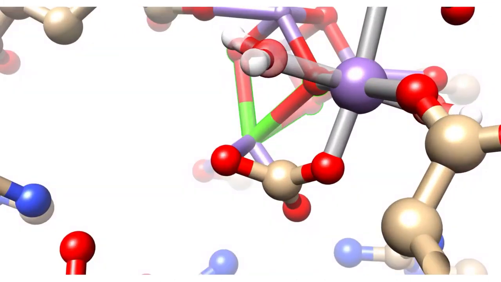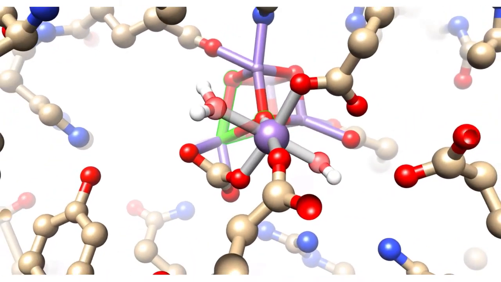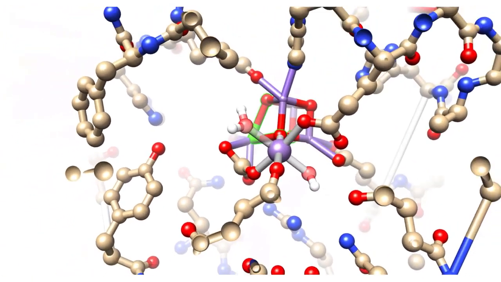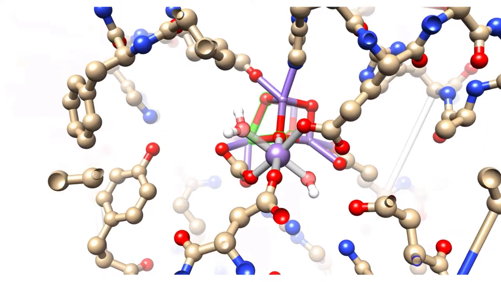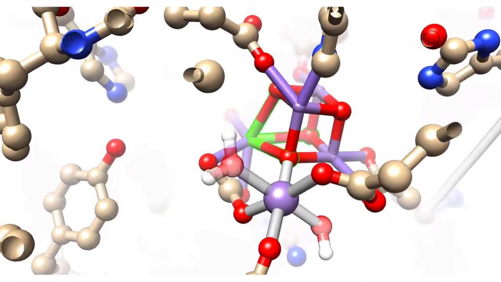Present here is the manganese 4 ion, and it is different from the other manganese ions because it is not present in the cube structure. There is a glutamic acid and an aspartic acid acting as 2 direct ligand proteins. Here you can see the water molecules present on manganese 4.